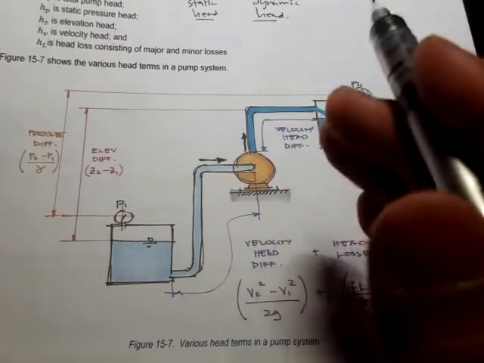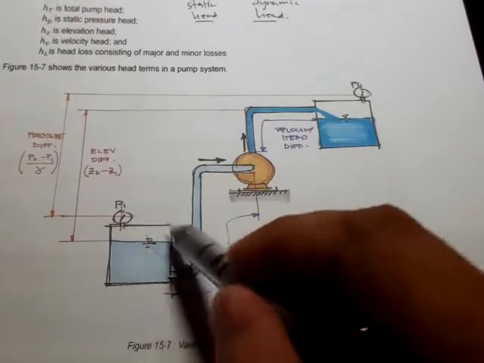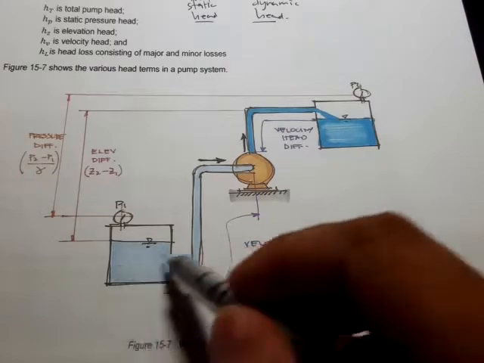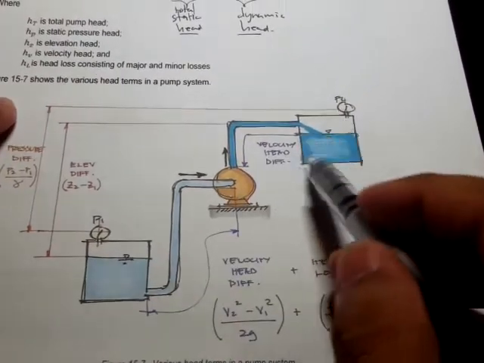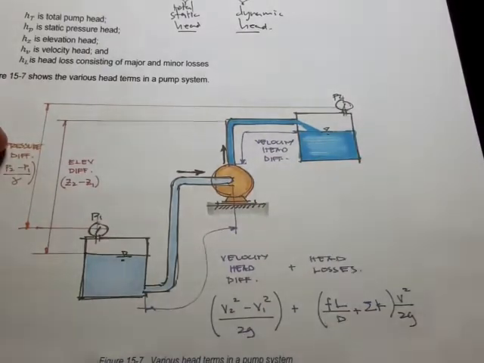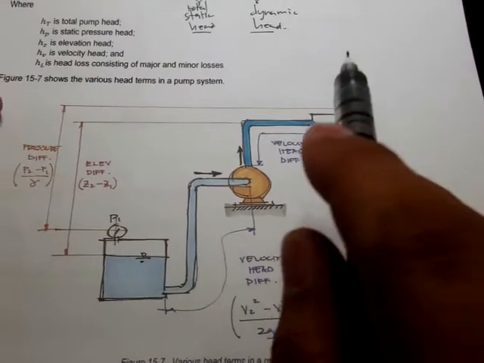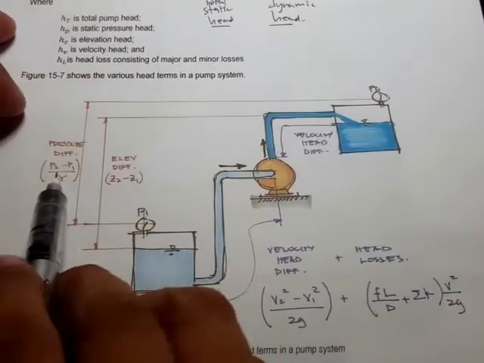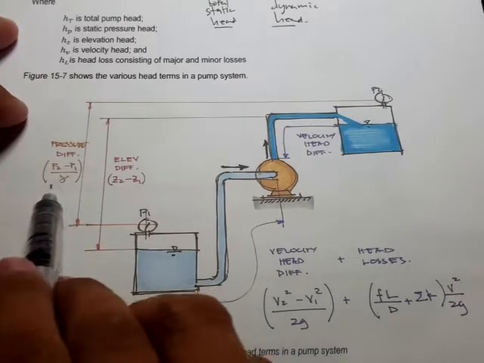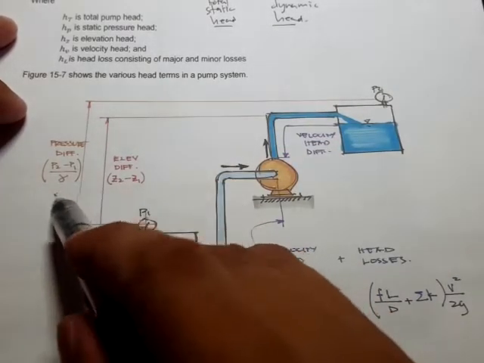Let's say we will not consider atmospheric pressure, but rather pressurized conditions right here and also right here. So there's going to be P1 and P2. Our pressure difference is P sub 2 minus P sub 1, divided by the unit weight of the liquid, and that's our pressure head.